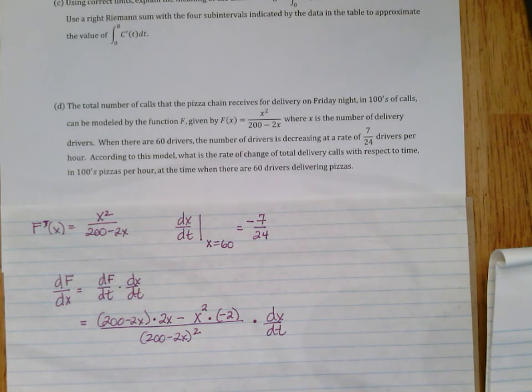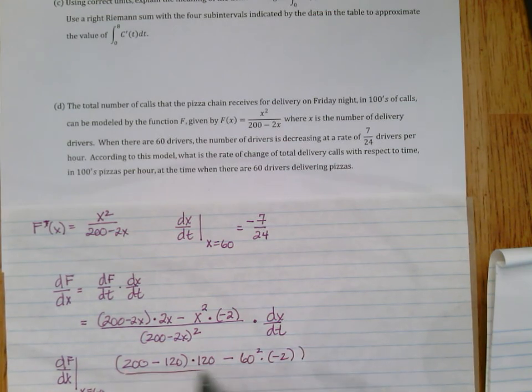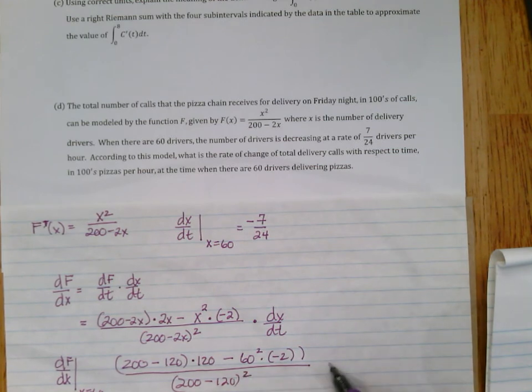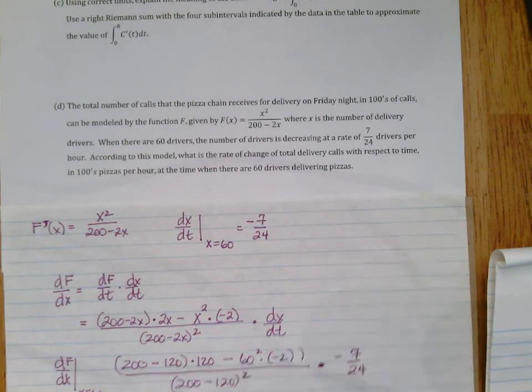Okay, now we want to plug in x is 60, so df dx when x is 60 is 200 minus 120 times 120 minus 60 squared times a negative 2, and that's all divided by 200 minus 120 squared, and then we're going to multiply that by the rate of change, which is negative 7 over 24.